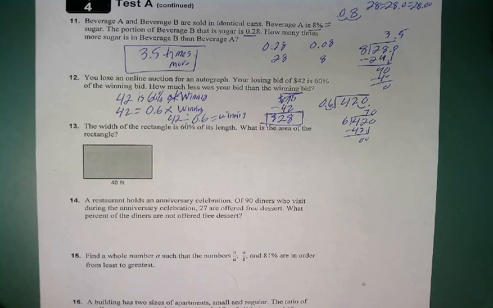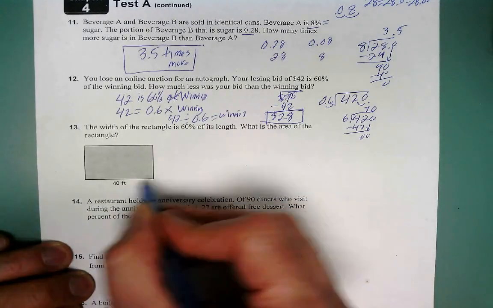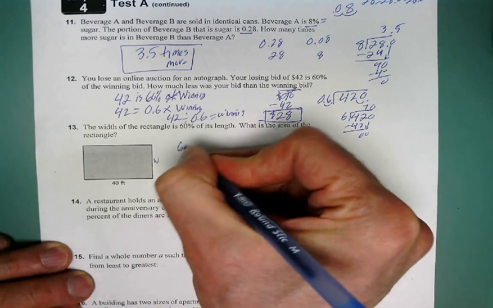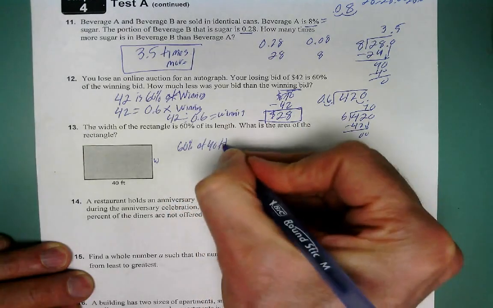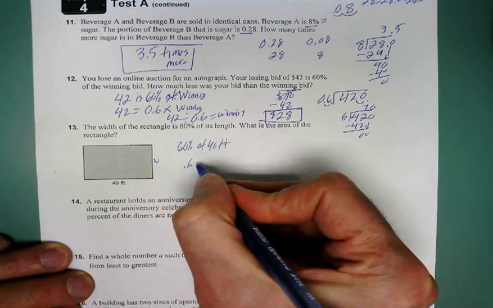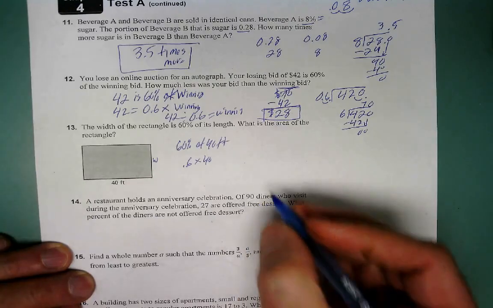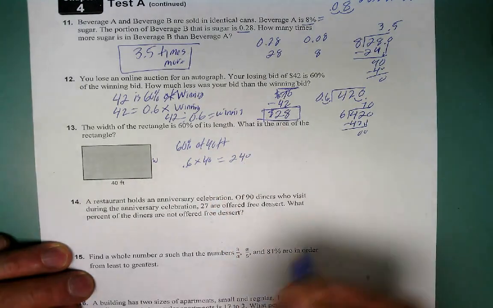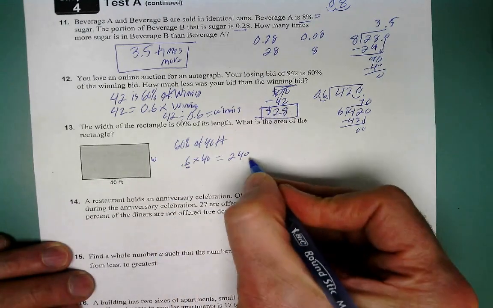All right, this one here. The width of the rectangle is 60% of its length. That length is 40. So this width here is going to be 60% of 40 feet. Okay, what is that? That's 0.6. What does that mean? Times. 0.6 times 40. When you multiply decimals, you pretend there's no decimal, multiply. 6 times 40 is 240. And then you have to go back. How many spots? Well, how many numbers to the right of the decimal in your problem? There was only one, so I'm going back. So that width is 24. If you got that, great.